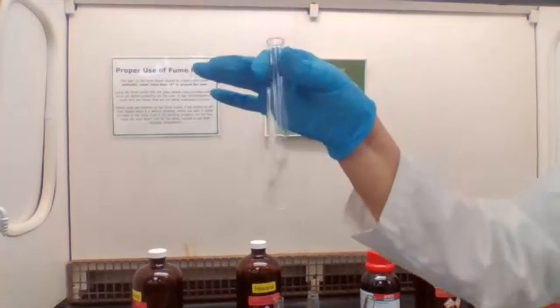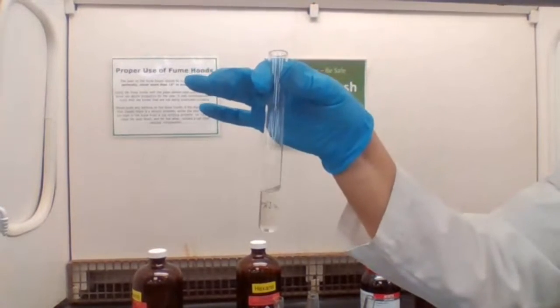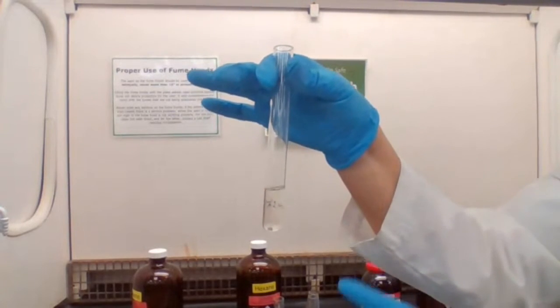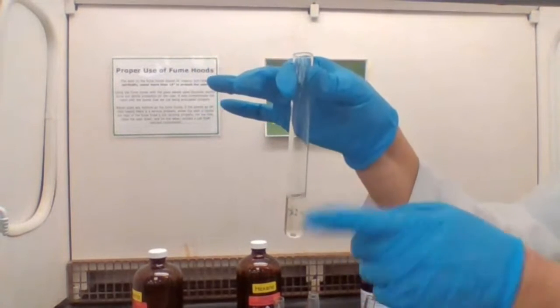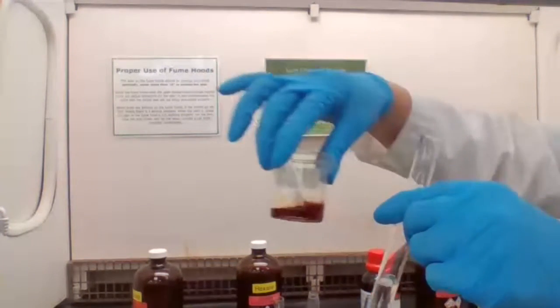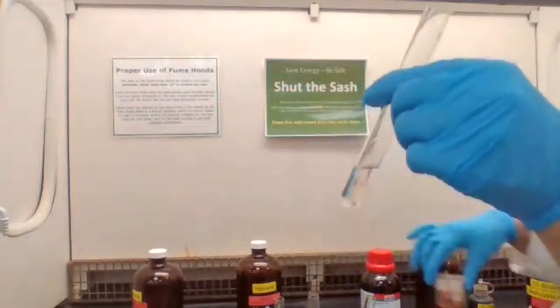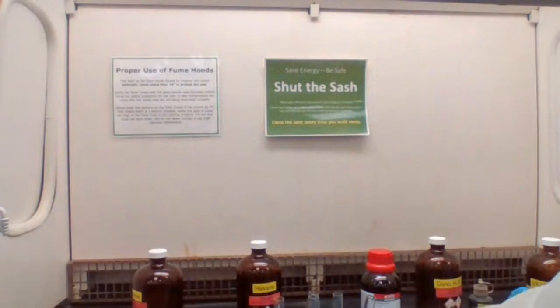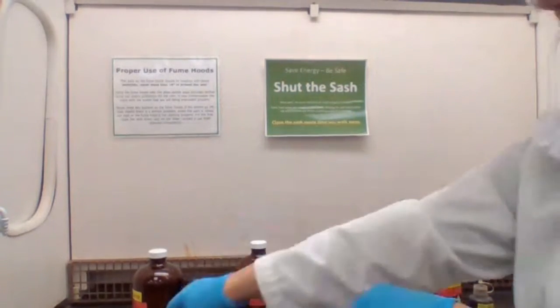Okay. What's the evidence? This is the bromine color disappeared. This was the color of the bromine. It disappeared, and it means your compound is unsaturated.